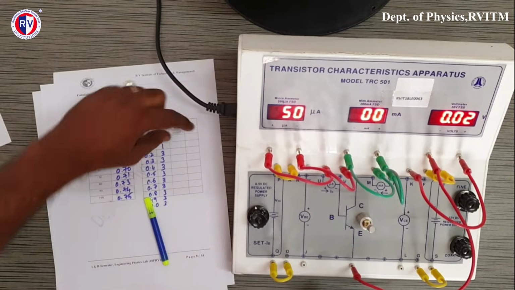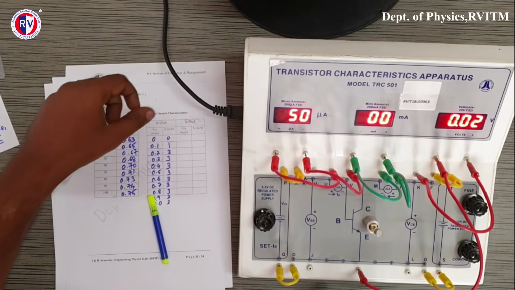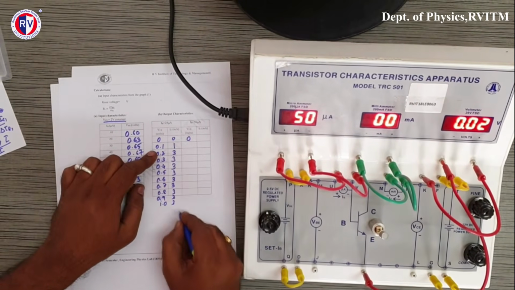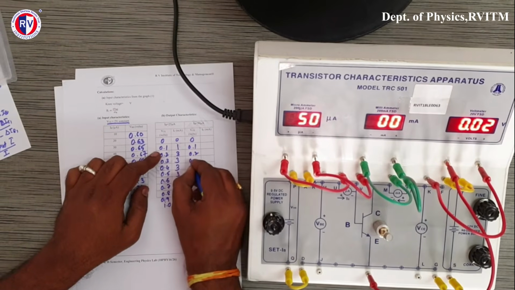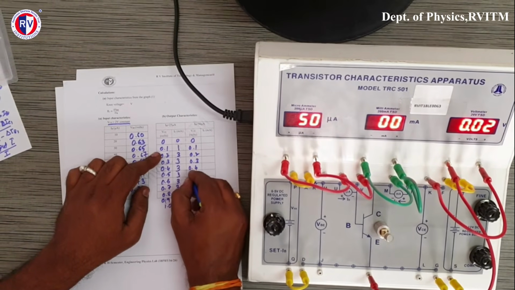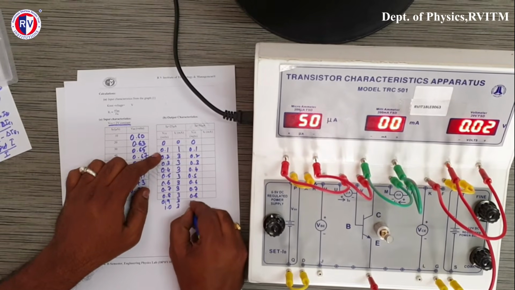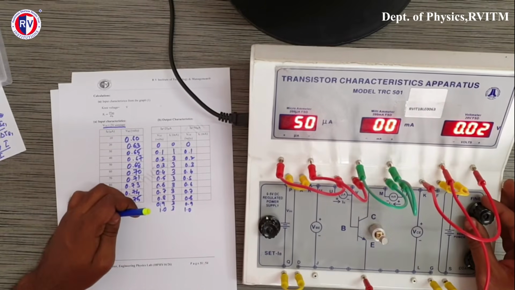Throughout this part of the experiment, this IB is constant, that is 50 microampere. Now again vary this VCE from 0 to 1 in steps of 0.1, and correspondingly measure IC. Now let's keep 0.1.